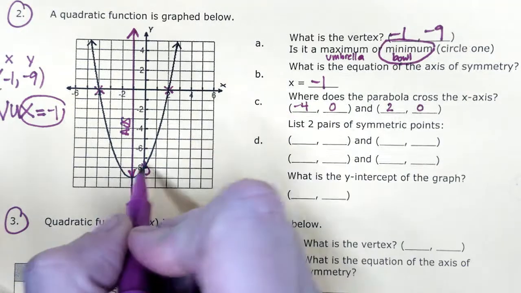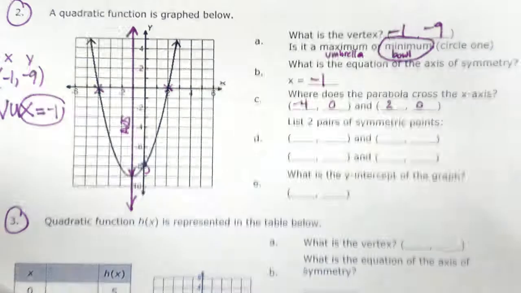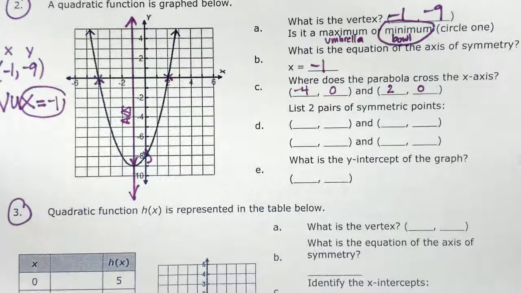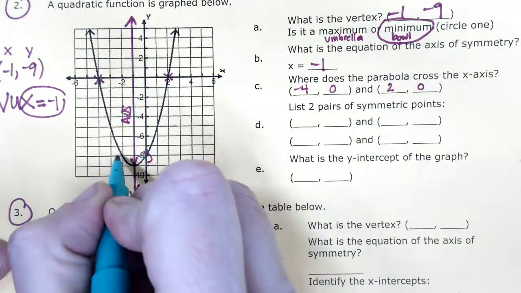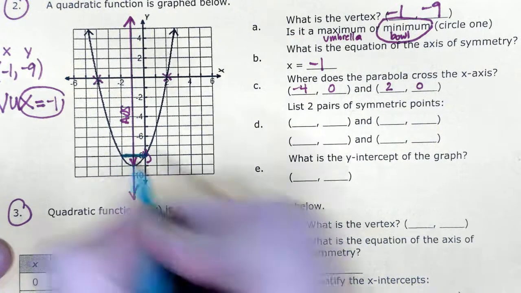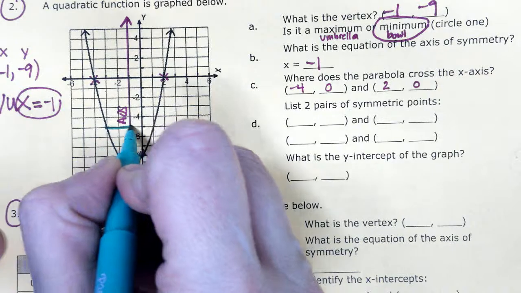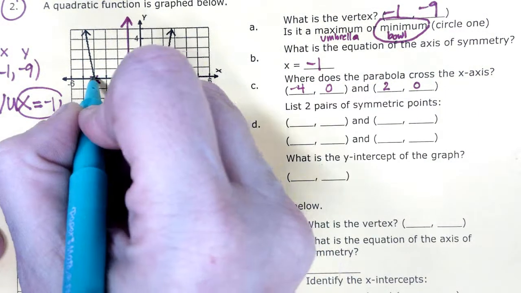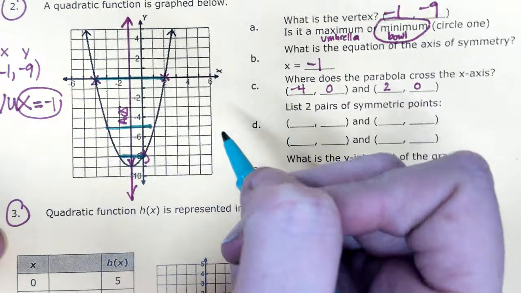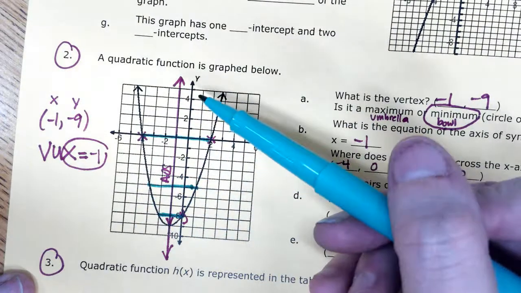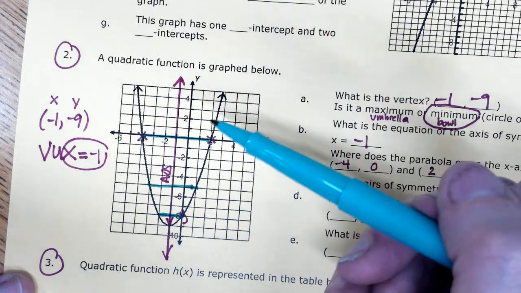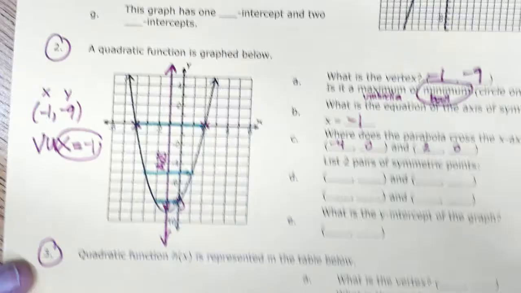Well, there are lots of symmetric points. I'm going to grab a different color for this just so I can have a little variety. I see a set right there, a set right there, and another set right there. And there's more. Our grid only goes up to here, but if it kept going, we'd see more and more symmetrical pairs.